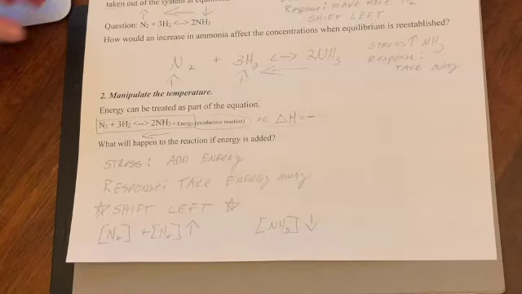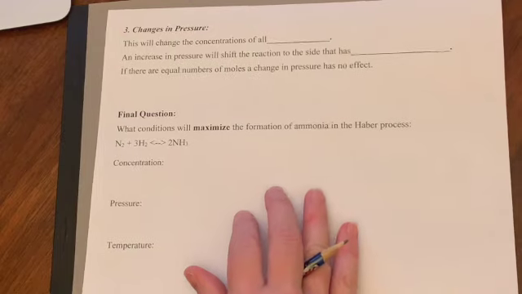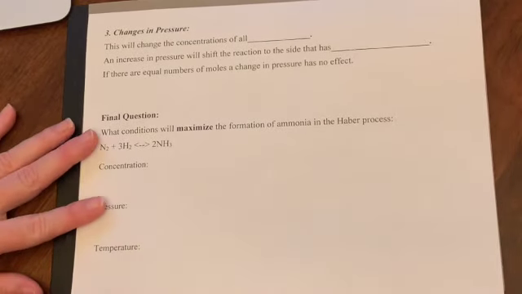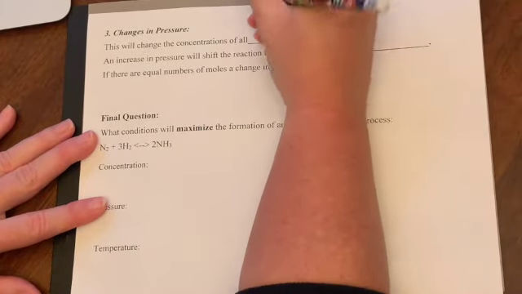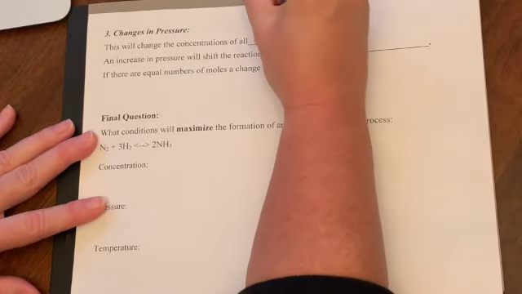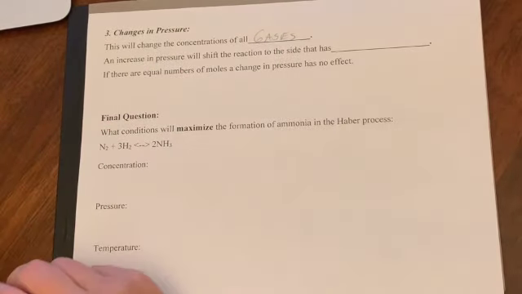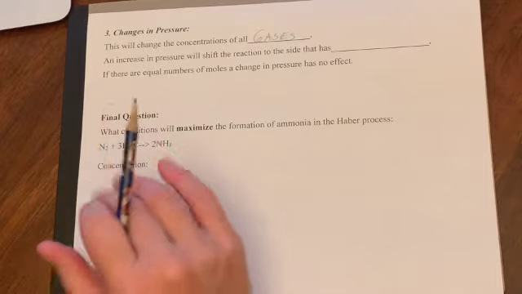All right, our last change of condition that we're going to talk about is for changes in pressure. Now, changes in pressure are only going to impact the concentrations of gases. So if you change the pressure, that actually changes the concentration of any gas.